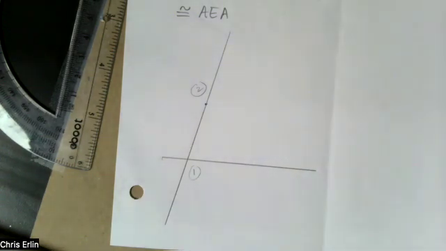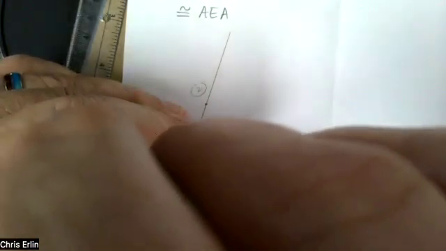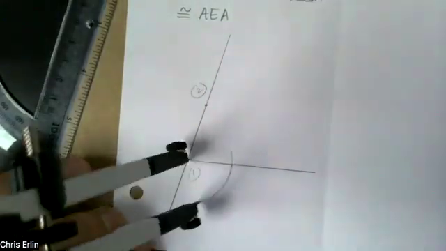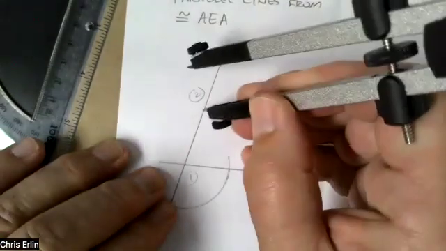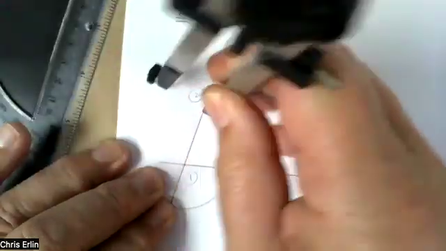As we keep doing this, we're going to copy the angle. So start with a reference arc. Then do that same reference arc up here where we want it to go.